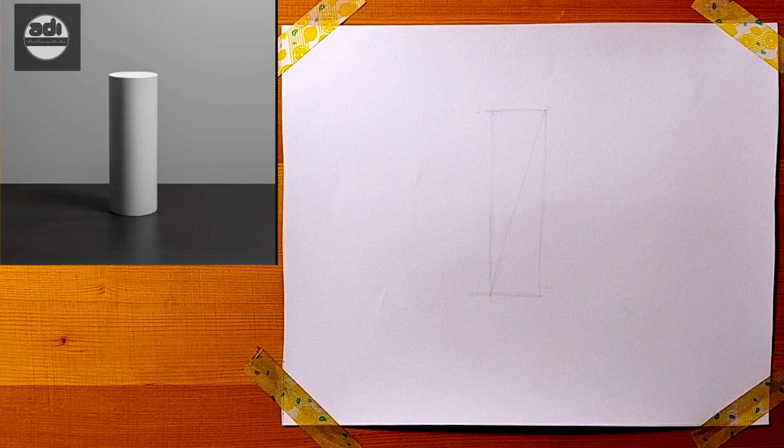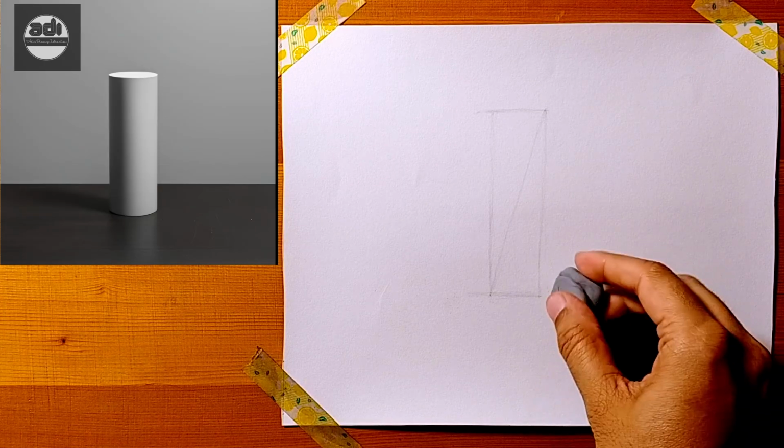Now that we have our rectangle, we have to turn it into a cylinder, and the only difference between the two is the rounded top and bottom.